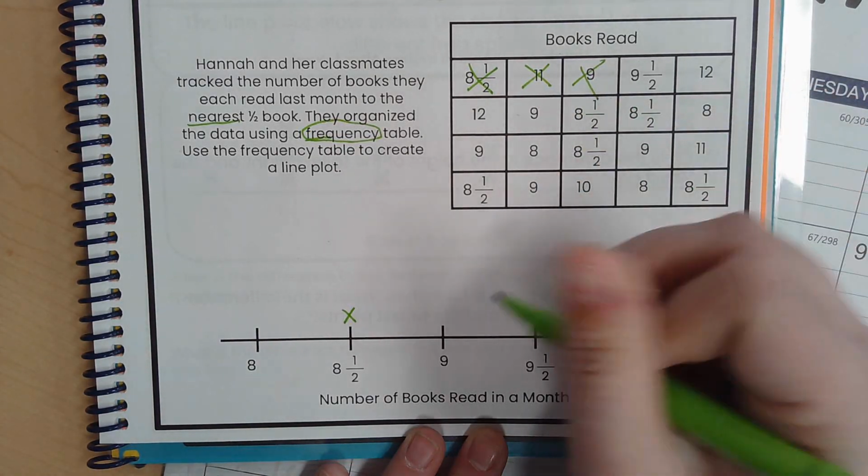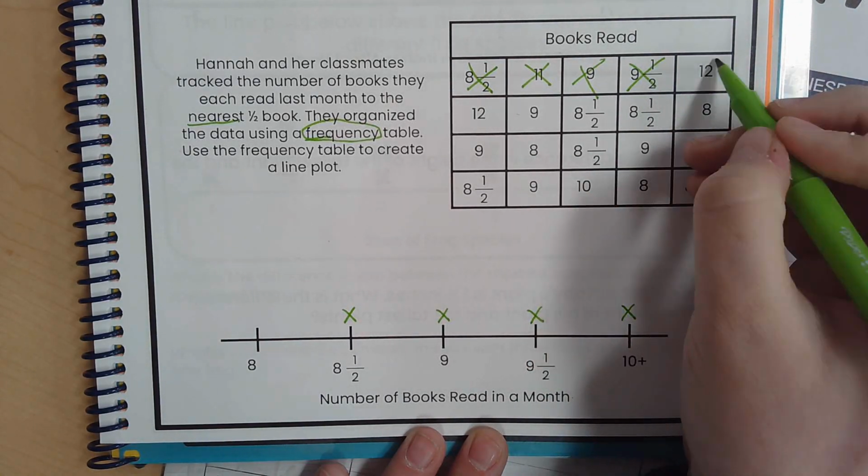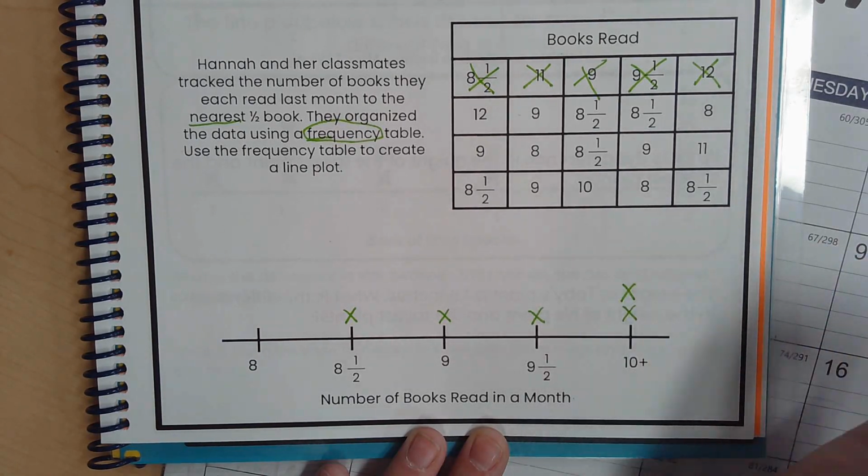We've got a 9, 9 1/2, 12. Oh, 12 would go on 10 plus because it's greater than 10.